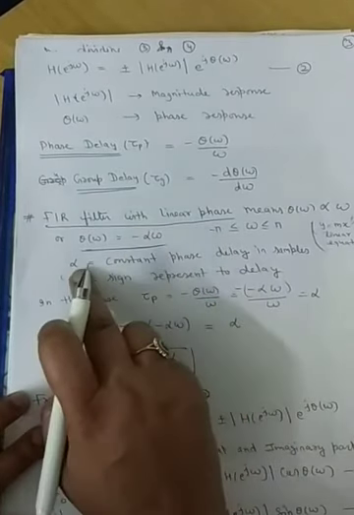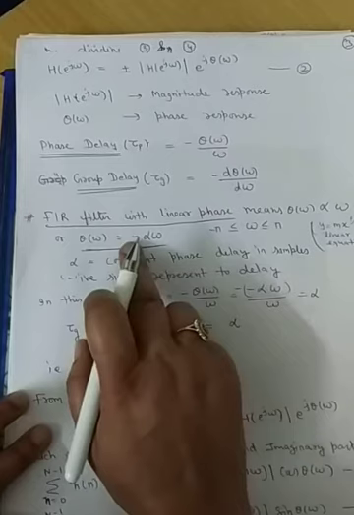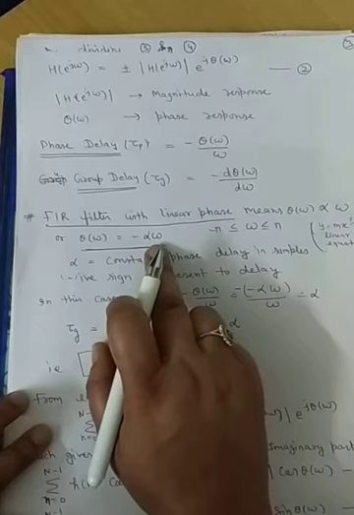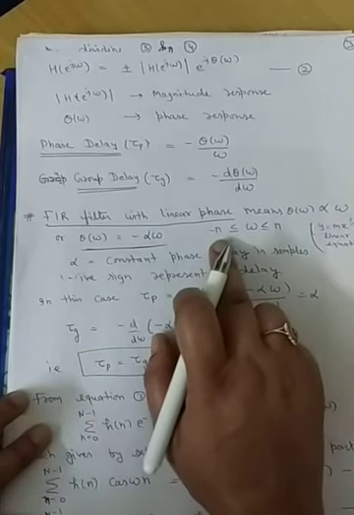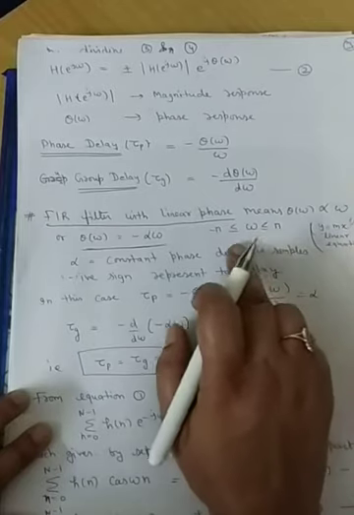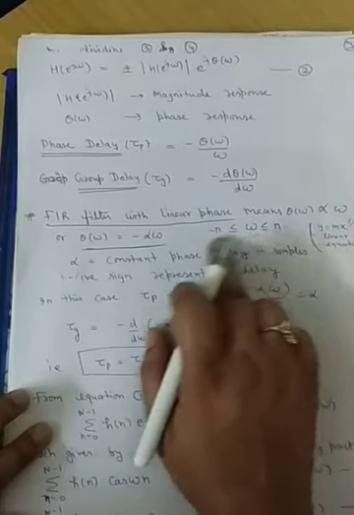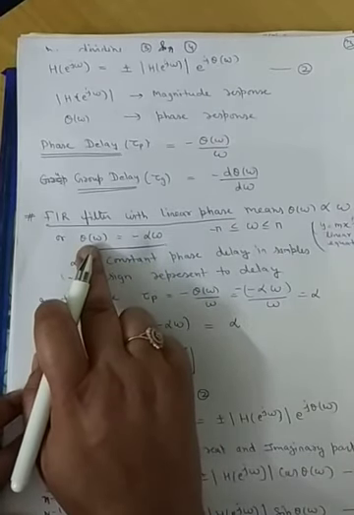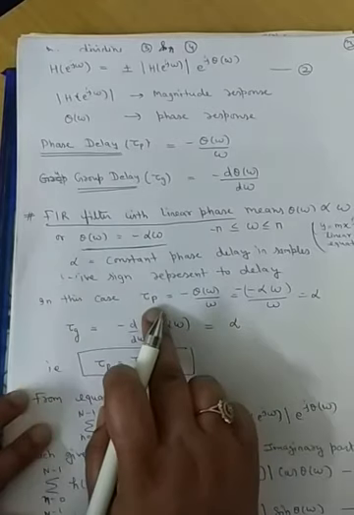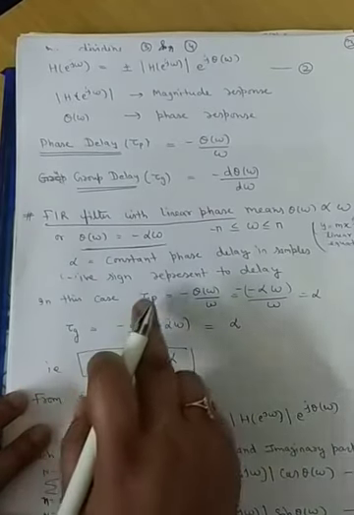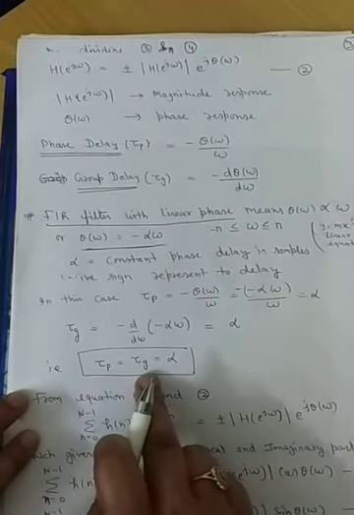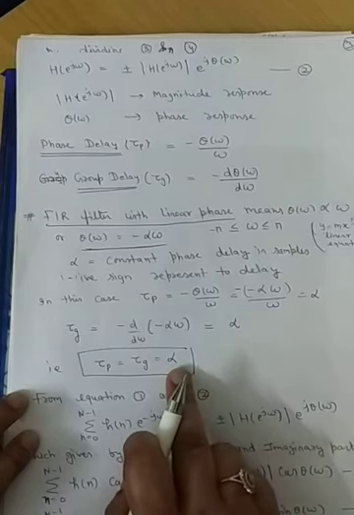Alpha is a proportionality constant. It is termed as constant phase. The minus sign indicates the delay, and we are very familiar that the digital frequency always lies in the range of minus π to π or 0 to 2π. So we must remember this here. Now, when you find the value of group delay and phase delay with this linear phase condition, you get that phase delay and group delay will be equal to alpha, the proportionality constant.